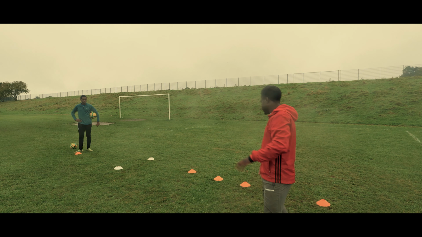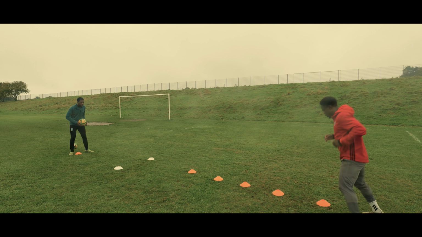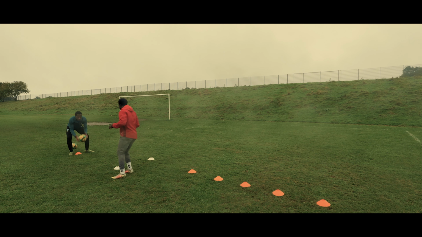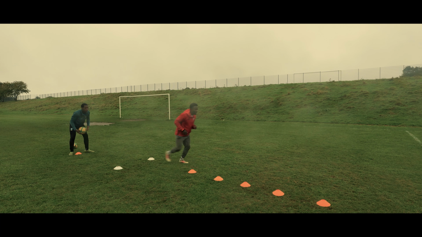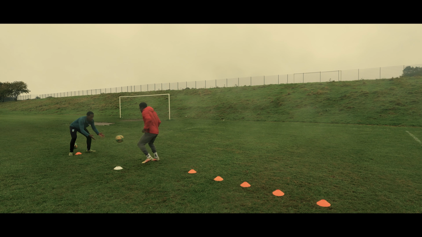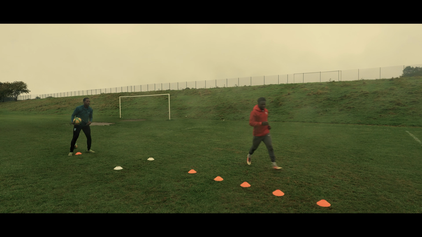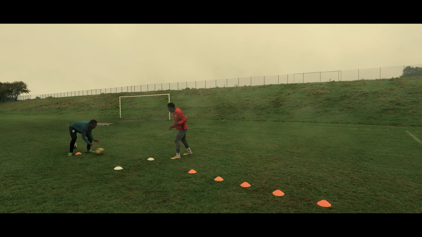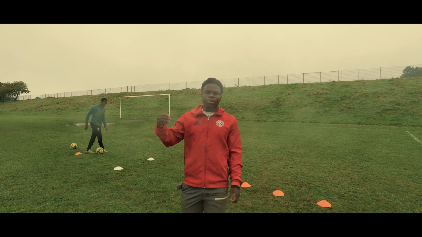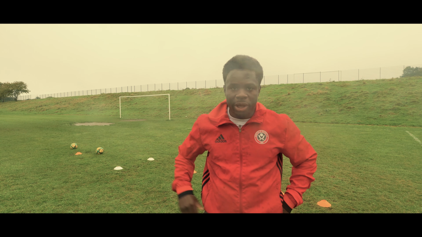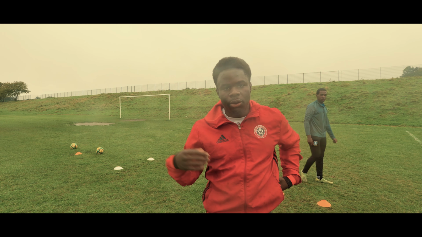This is the next drill. Ready? So obviously it's a bit of some technical work that we were doing, and it's still part of the warm-up basically. We're going to be doing that for 30 seconds, then swap partners, do the same thing 3 times.